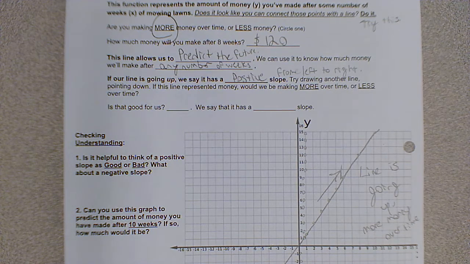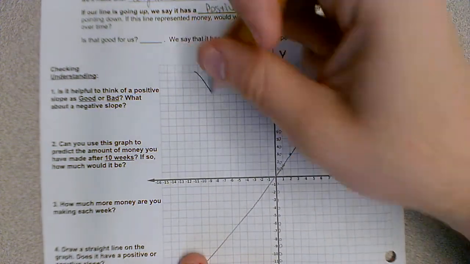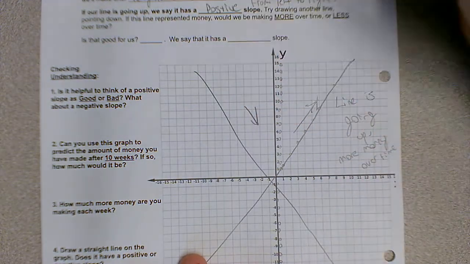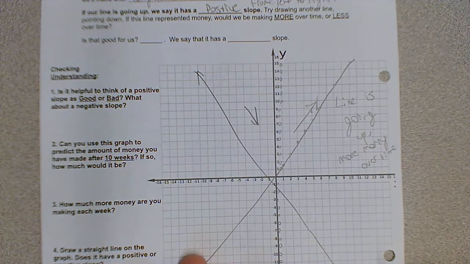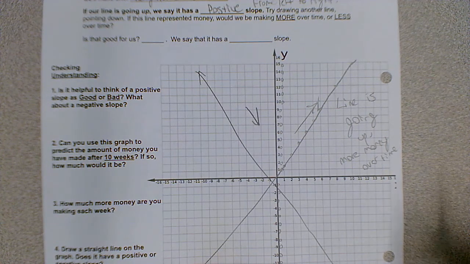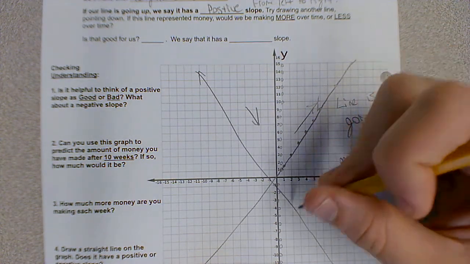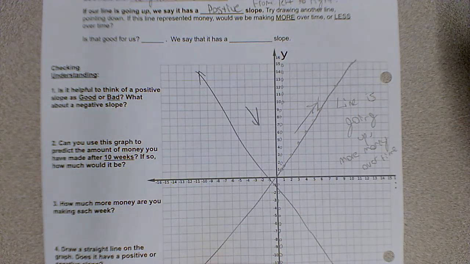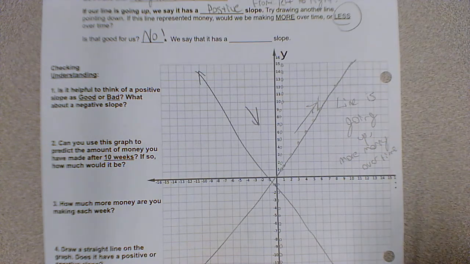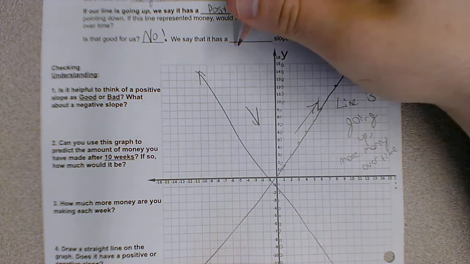Try drawing another line pointing down. So I'm just going to draw a random line pointing down. Something like this. It's going down over time. So, if this line represented our money, would we be making more or less over time? Well, it's pointing down, and over a number of weeks we're getting negatives. So, I'm going to call it less. We're making less money over time. That's not good for us, is it? No, it isn't. We say that it has a negative slope.